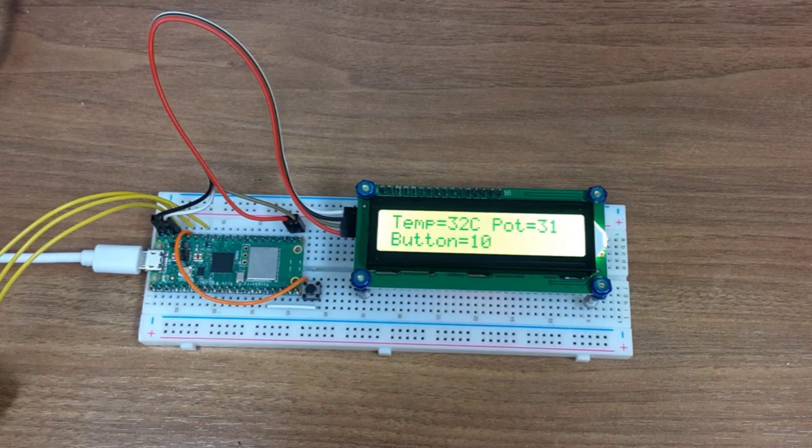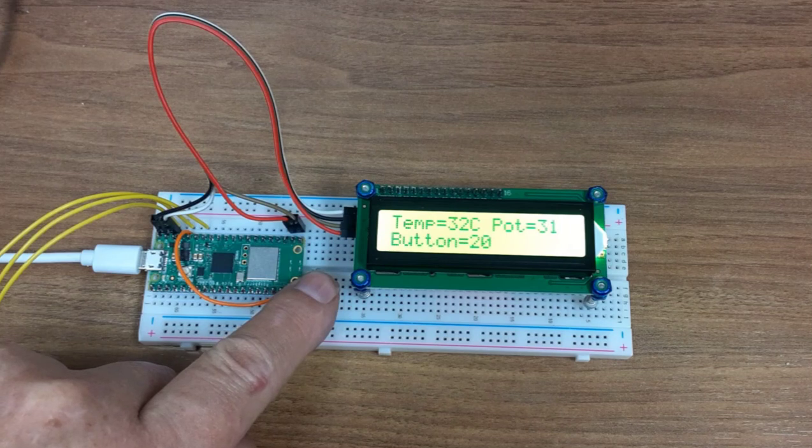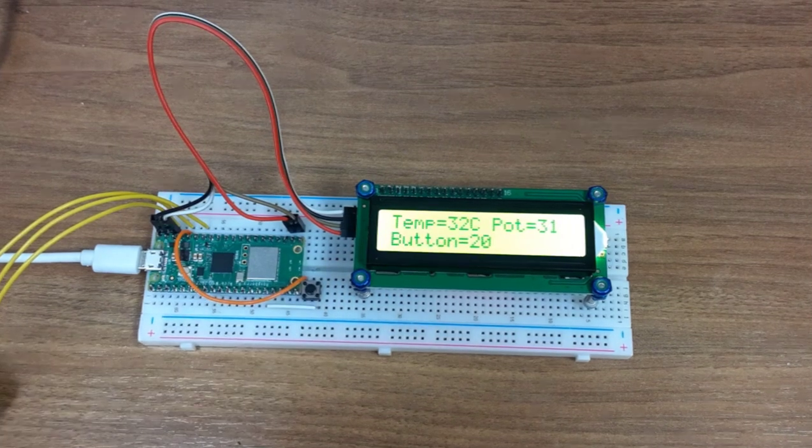The button press, you'll notice that it's at 10 right now. When I push the button, the value goes to 20. Okay, this is the operation of the circuit. In part 2, we will transfer these values through a UART to the PC and display them on the LabView virtual instruments.